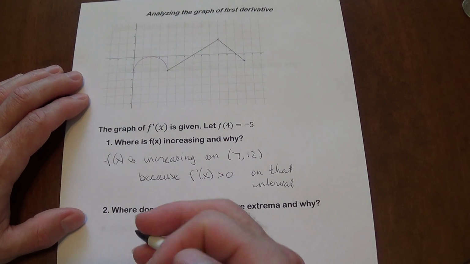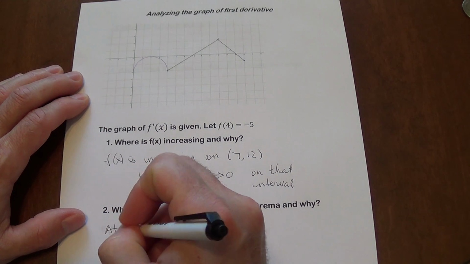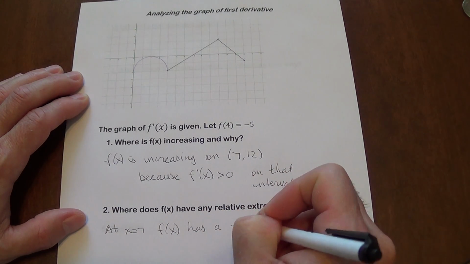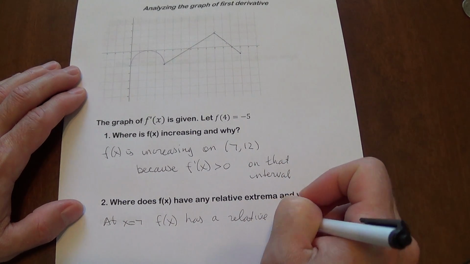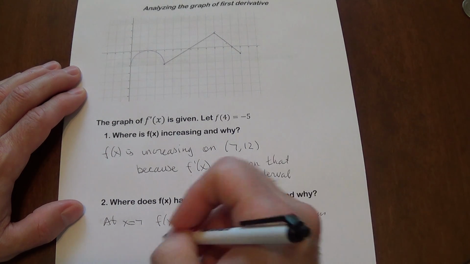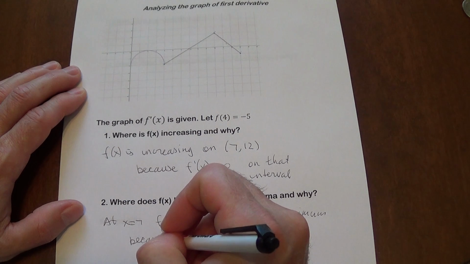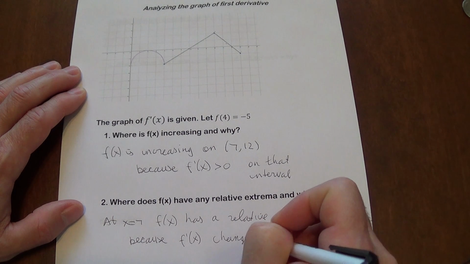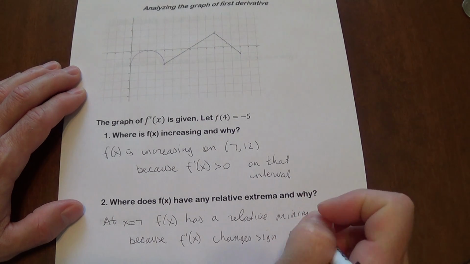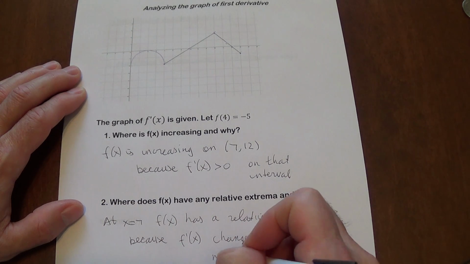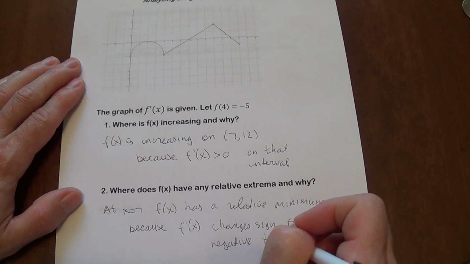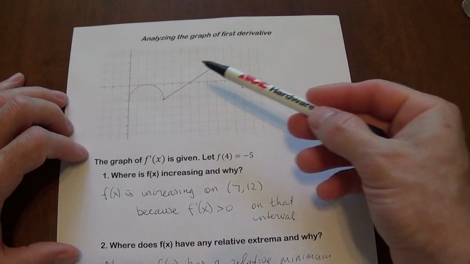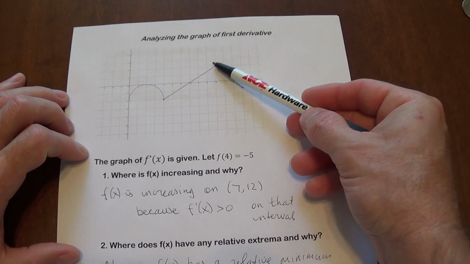So at x equals 7, f of x has a relative minimum because f prime of x changes sign from what to what? From negative to positive.